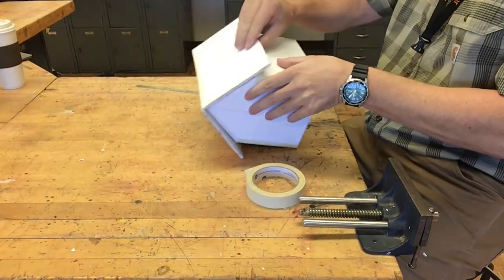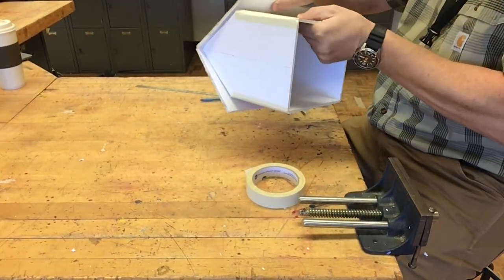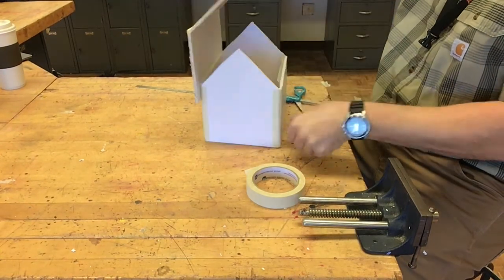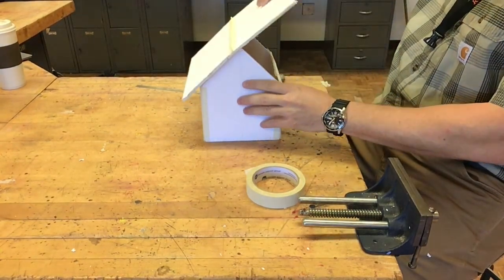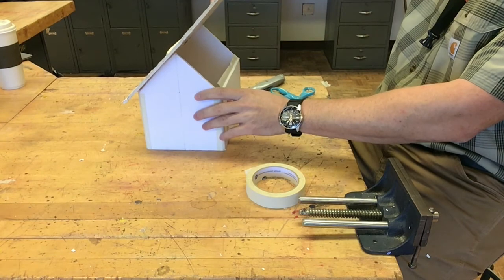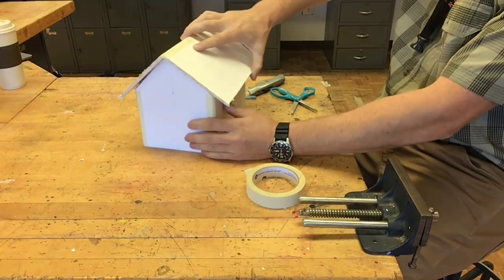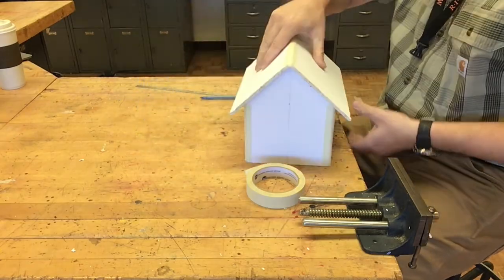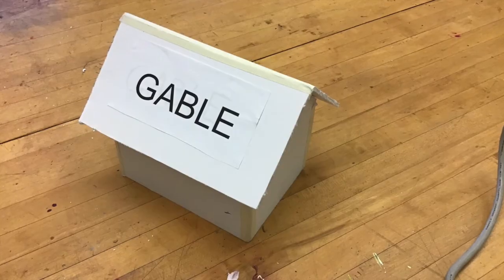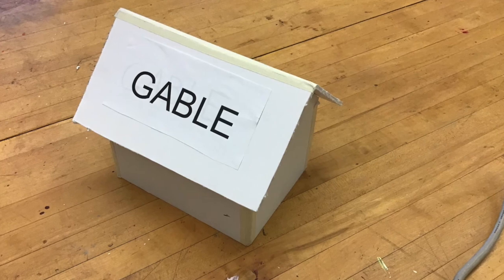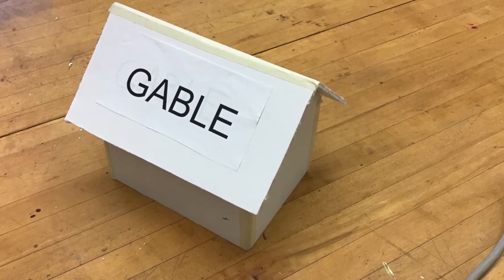Now I'm going to come back through. I'm going to get my tape, and I'm going to tape that roof on by turning the model upside down so I can access it from the inside and keep that tape on the inside so we don't see it from the outside and create a mess. At this point, all I have to do is come back in and label my roof type, and you're all done.